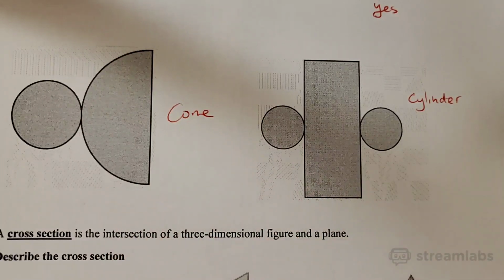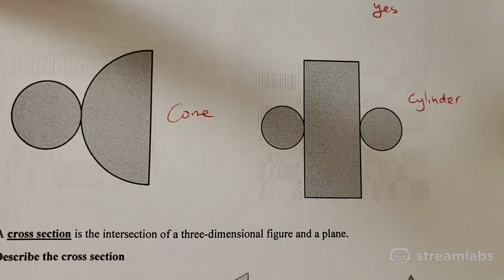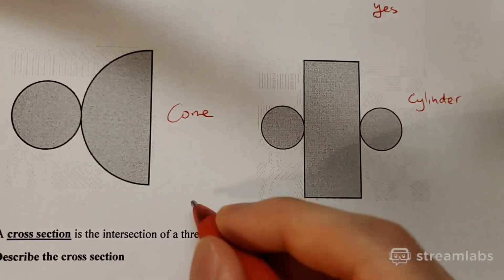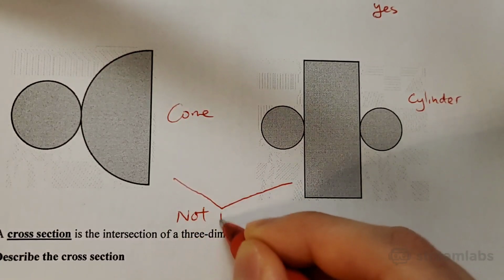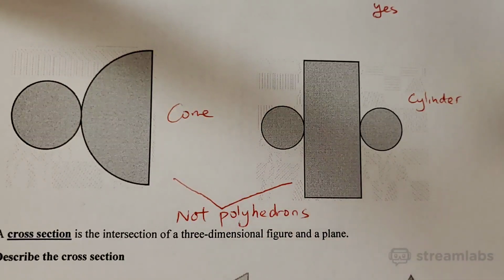Are these polyhedrons? Are they formed by polygons? This polyhedron, by its name, is formed by polygons, right? Are circles polygons? Are half circles polygons? Polygons have to be straight, right? So not a polyhedron. Okay, not a polyhedron. Well, yes, but no. It's actually no, Aditya.